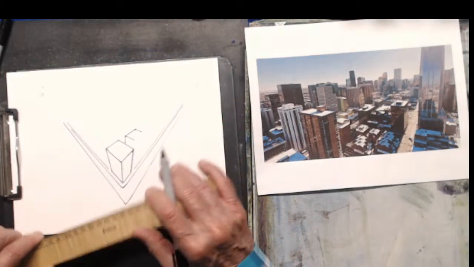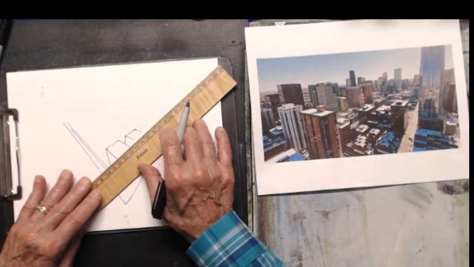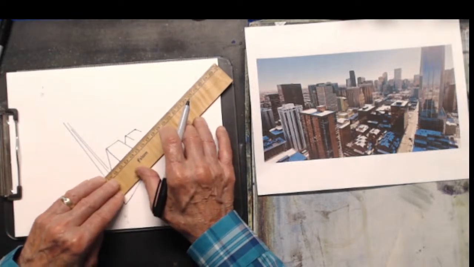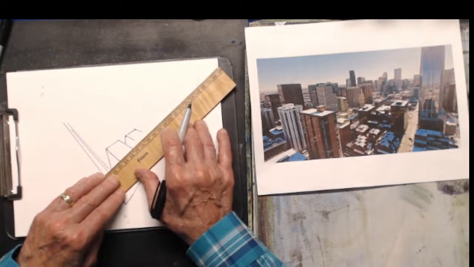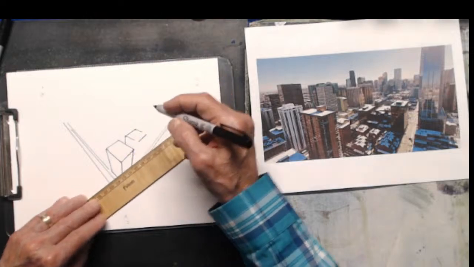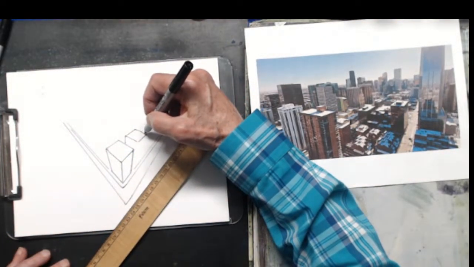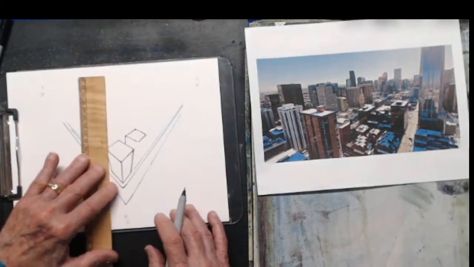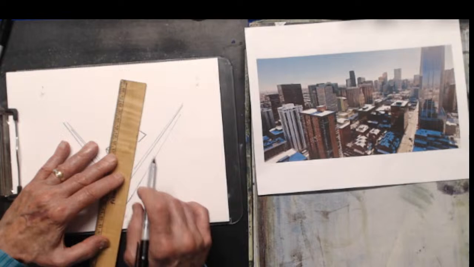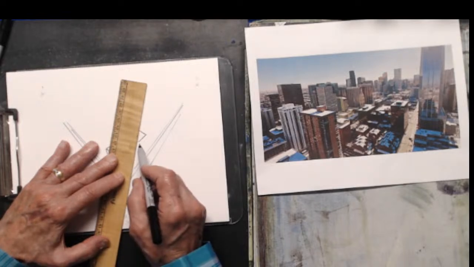And let's say now I can. Let's see how far I want to make that. Maybe I'll make the building a little shorter. So I really could take a pencil, but I'm using the ink pen tonight. Now the vertical side goes from your viewpoint, which is down here at number 3.